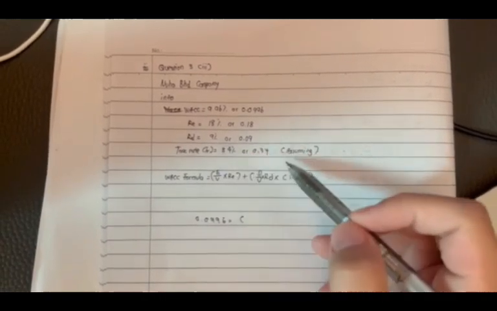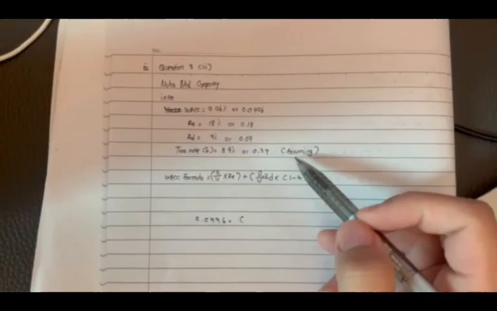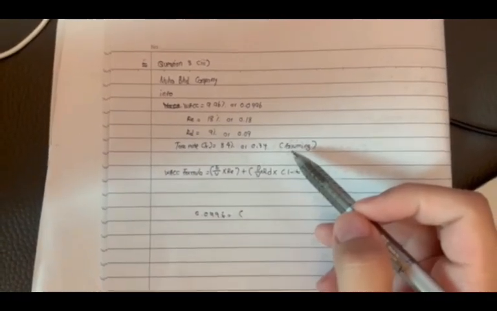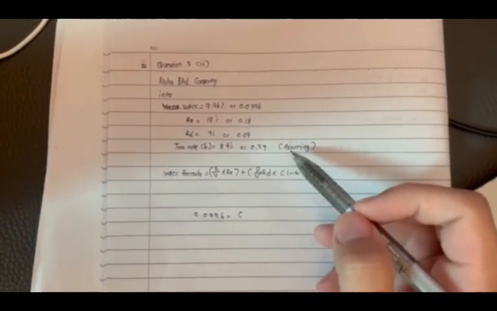The tax rate I highlighted is assumed, because the question mentions that the tax rate is 34%.